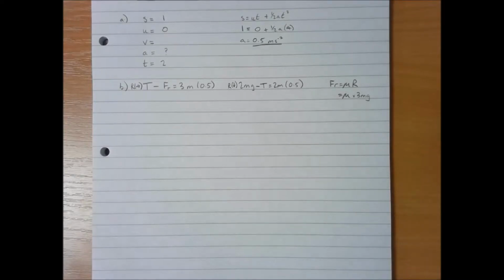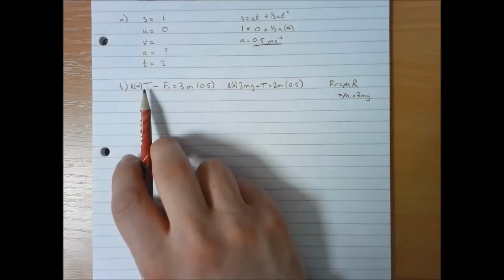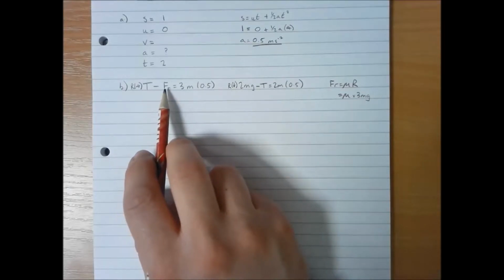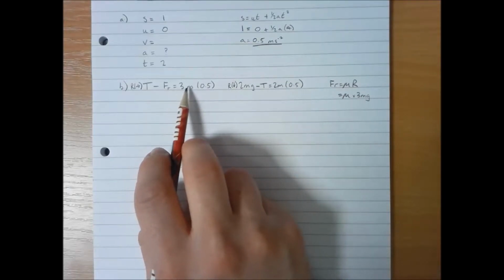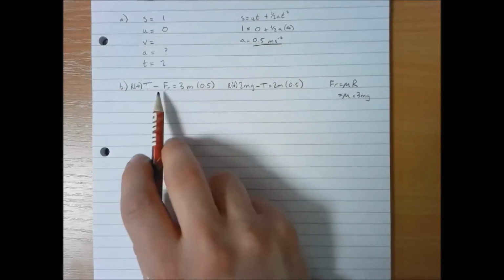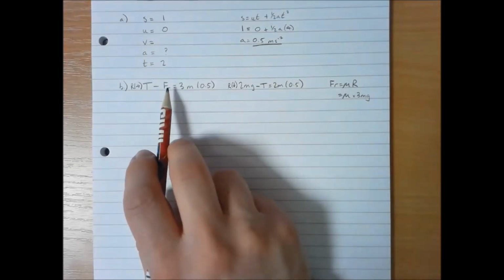In part B, I need to resolve forces to find the coefficient of friction mu between A and the table. If I resolve the forces on A, taking right as the positive direction, T take away friction is equal to mass 3m times the acceleration 0.5. I've got too many unknowns in this equation, so I have to leave it just for the moment.